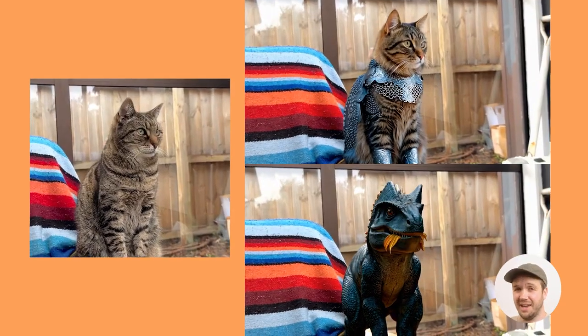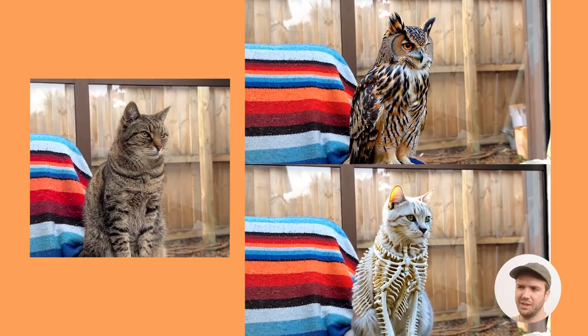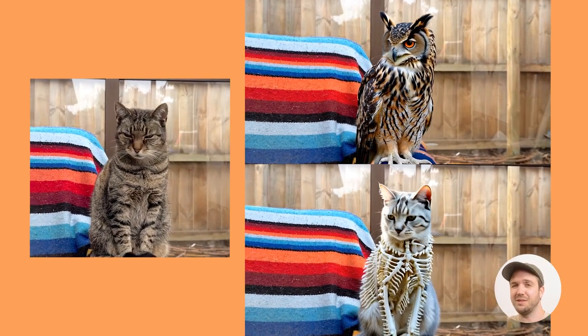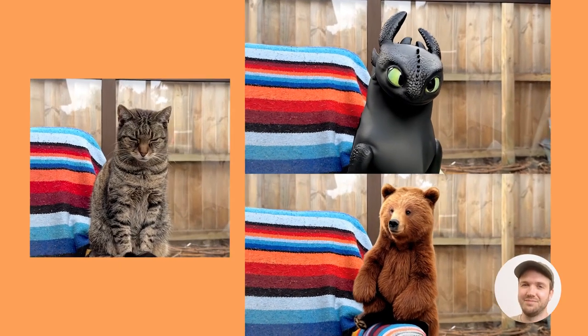It's actually kept the head movement of my cat and put it onto the new creatures, all with really believable lighting as well. I even turned my cat into a brown bear and Toothless from How to Train Your Dragon.